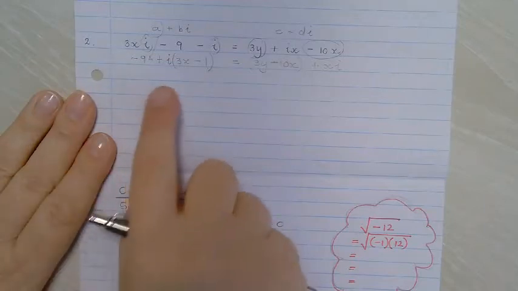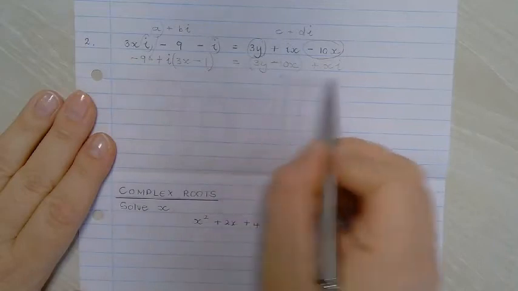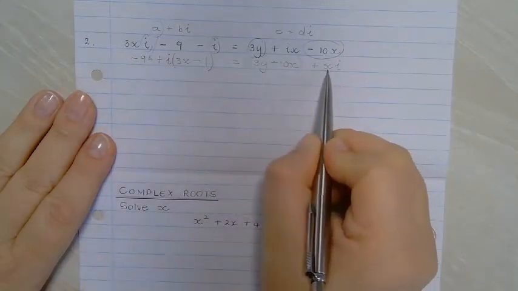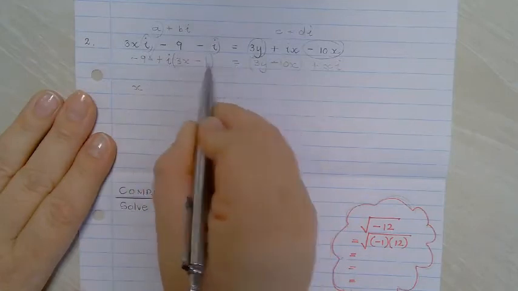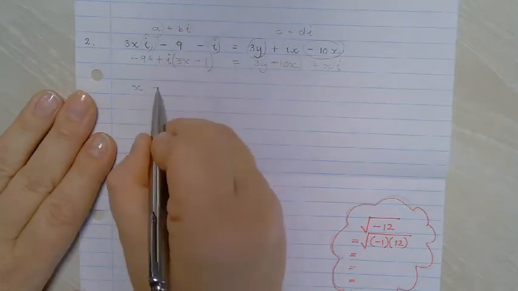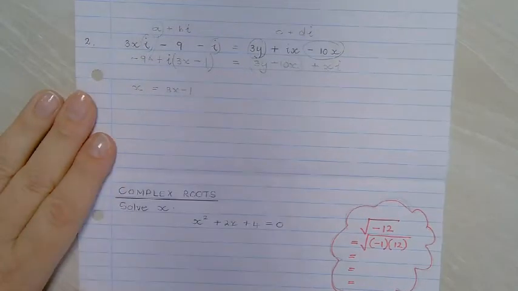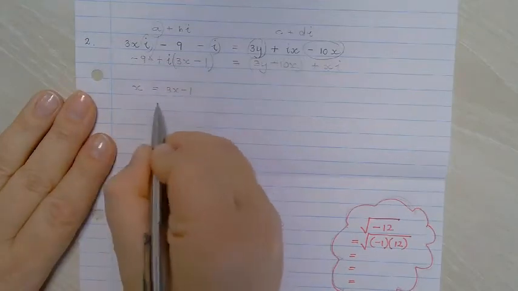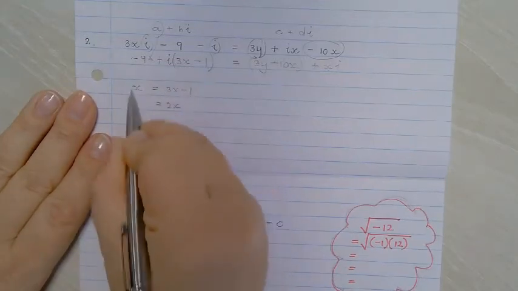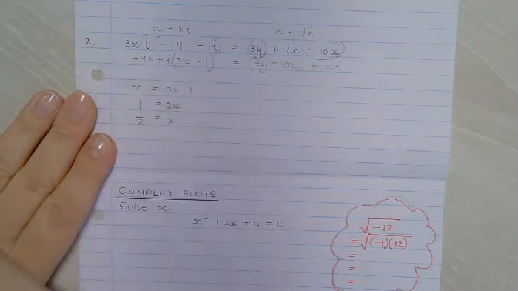So if we are going to look at it like this, the coefficient of i is now x, which should be equal to the coefficient of i again, which is going to be 3x minus 1. And there you have a linear equation, and you can just solve it. So bring the x to this side, take minus 1 over and divide by your 2, and you get x is equal to a half.